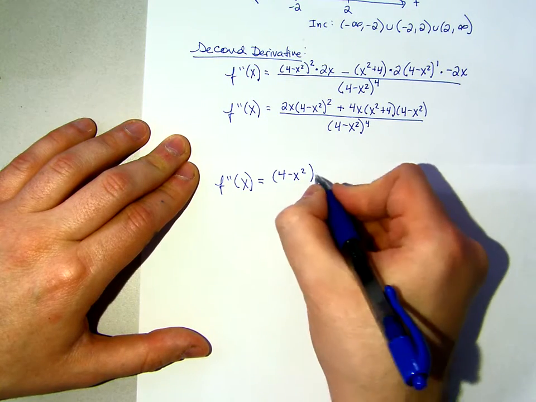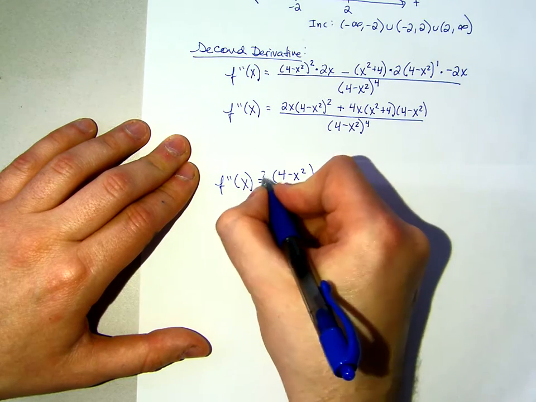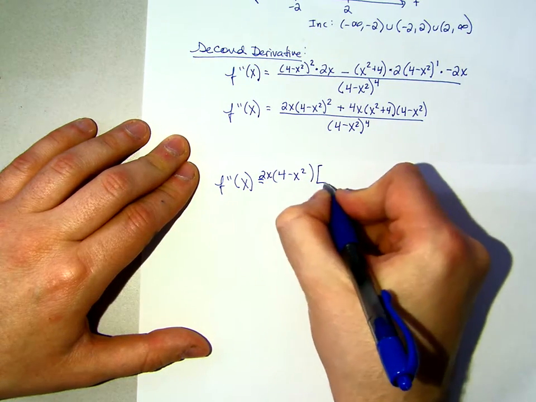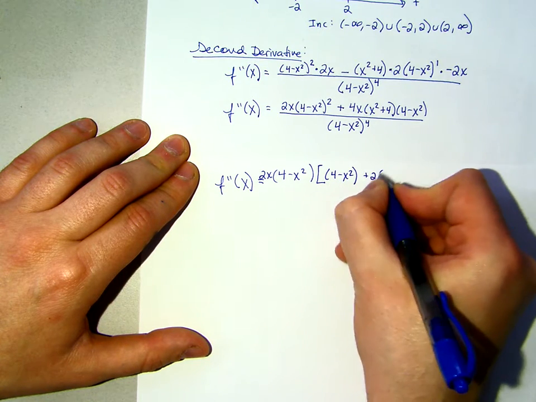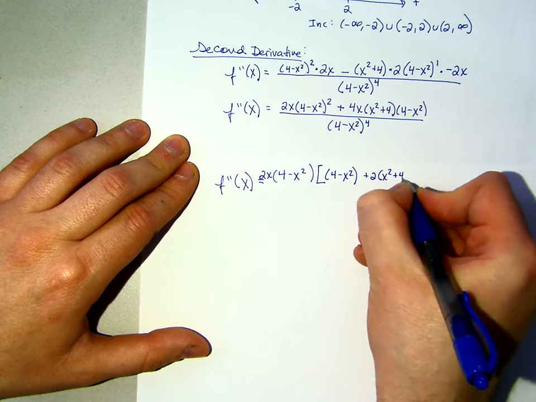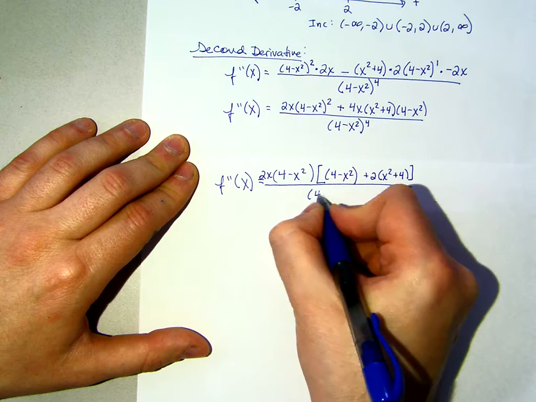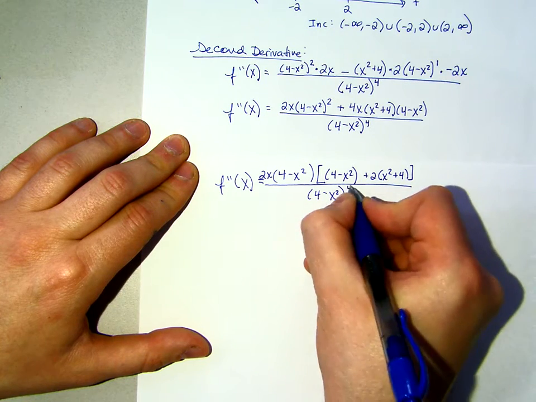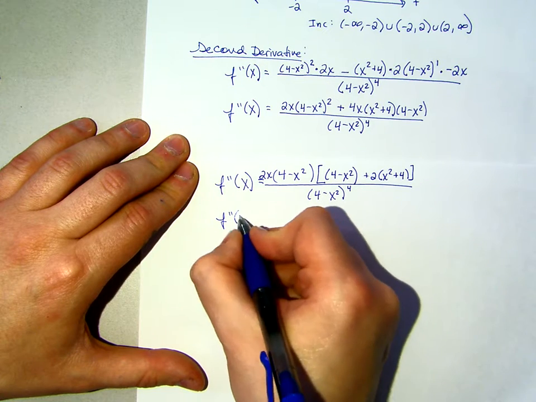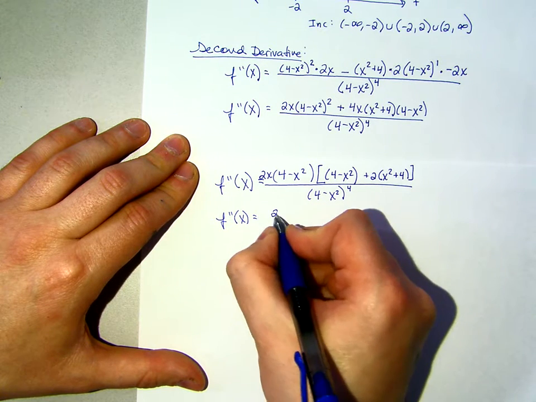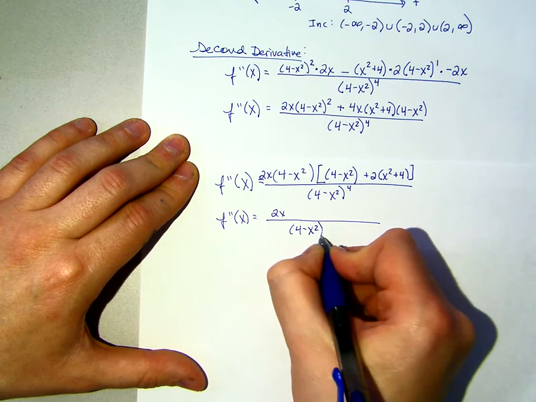I'm going to take out a 4 minus x squared. I'm actually going to do more than that. What else? And a 2x. Let me take out a 2x and a 4 minus x squared. I'm left with 4 minus x squared from the first piece. 2 times x squared plus 4 from the second piece. And this is all over 4 minus x squared to the 4th. The point of doing that was so we could cancel a 4 minus x squared. So I'm going to get 2x up top, 4 minus x squared to the 3rd on the bottom.